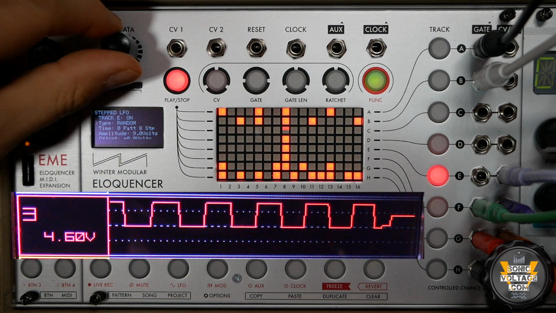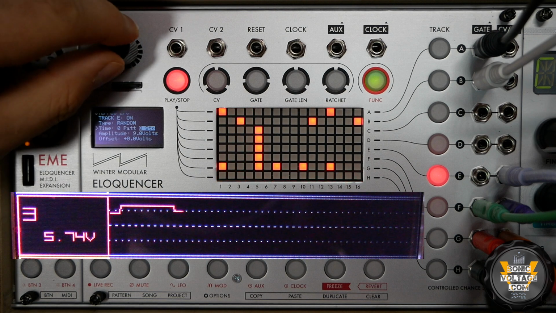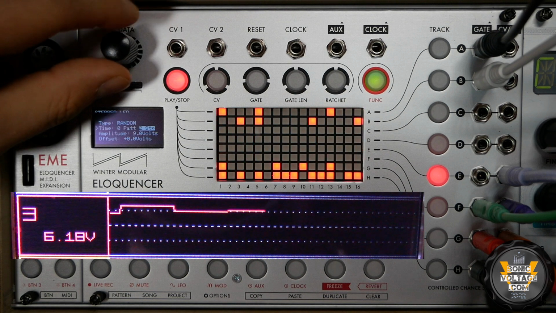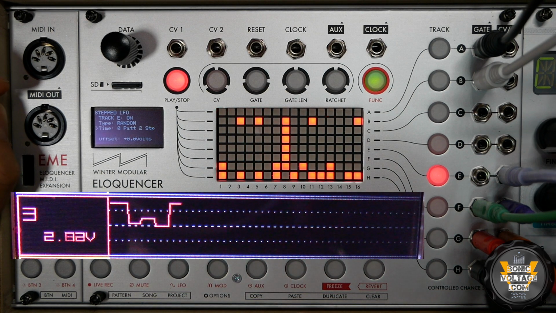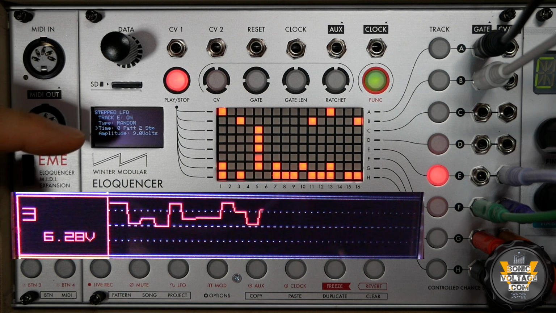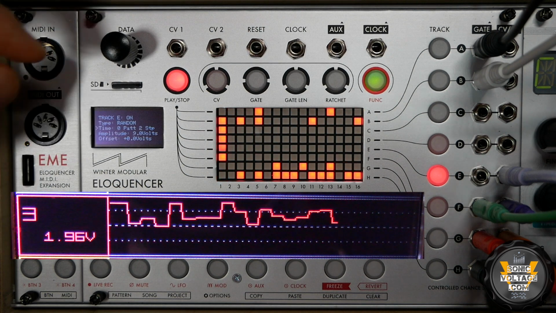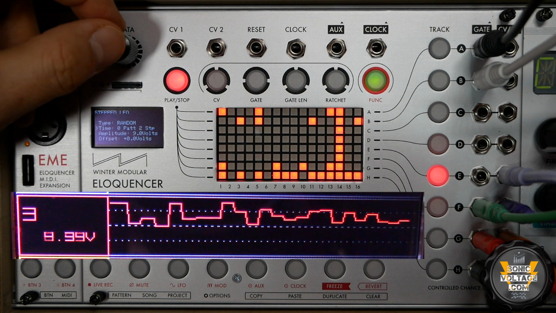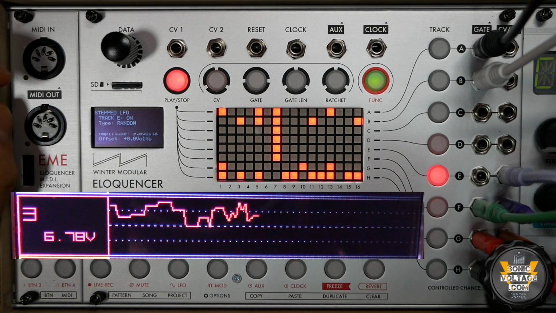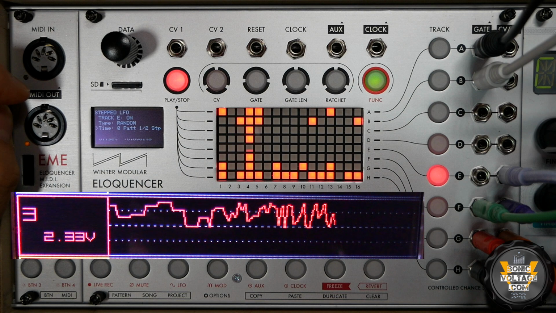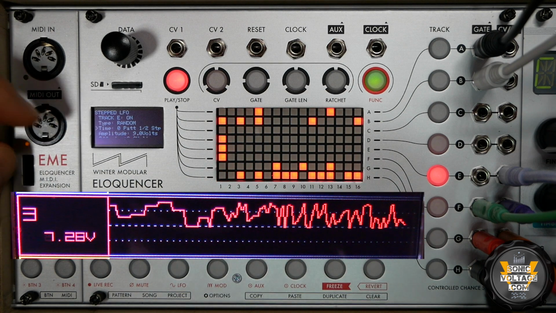Finally, random. Let's reduce it a little bit to 2 steps. And now every 2 steps the CV output outputs a random value, which in this case will be between 0 and 9 volts. You can even have it to a minimum of half a step, so every half step changes value. That's only for the random.